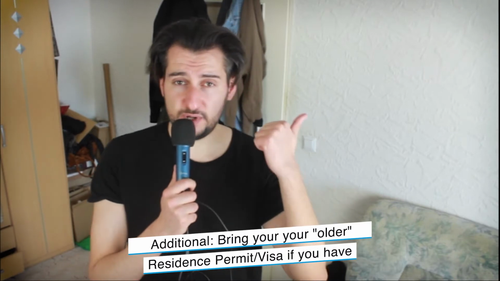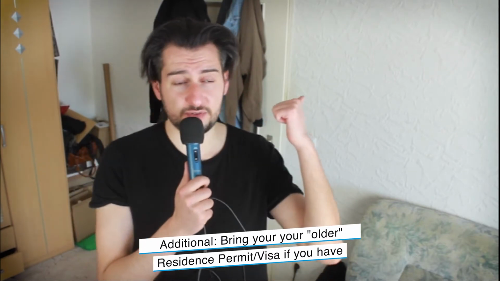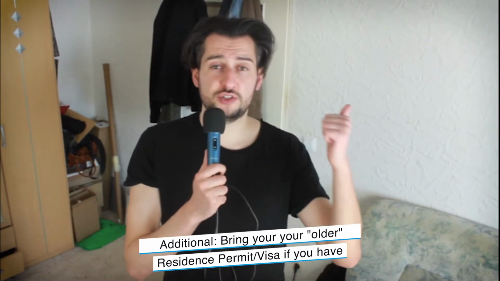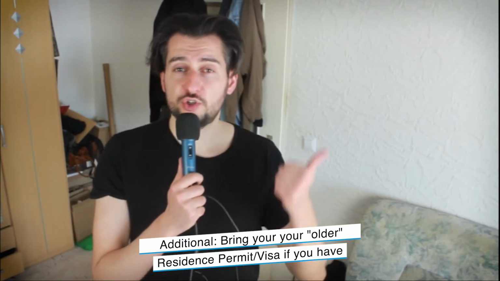It depends on whether you have been in Germany before. For example, if you have been here for 90 days because you wanted to learn the language, then you should bring a certificate of your old visa to the German government. And usually you will have a resident permit, so you also have to bring this resident permit with you. But if you have never been in Germany before, don't worry about this point.